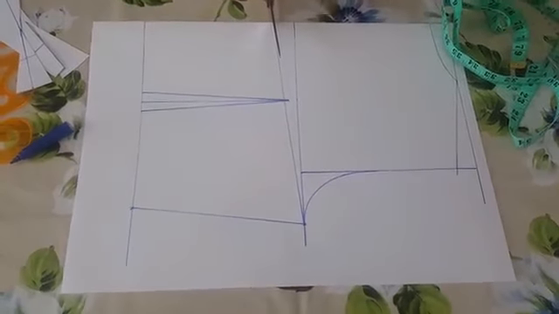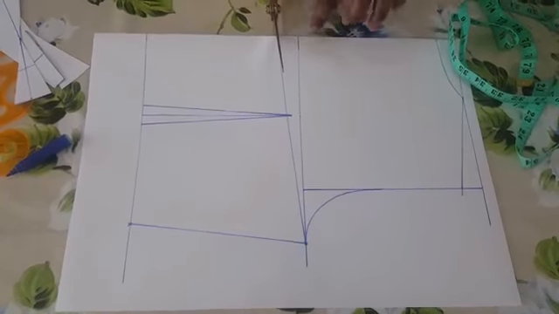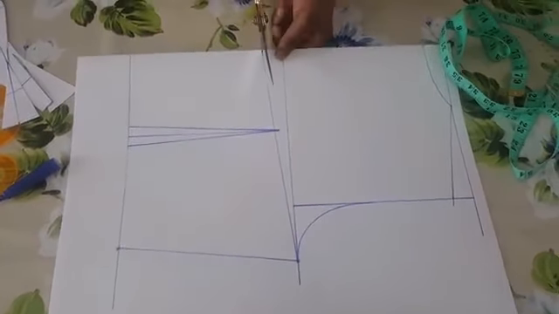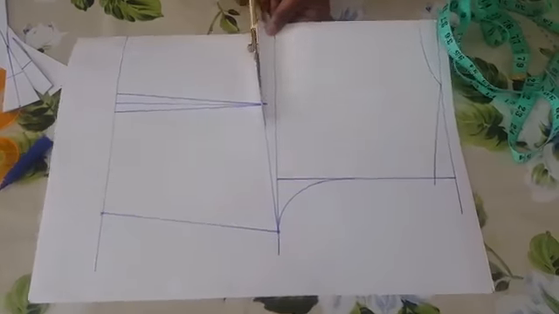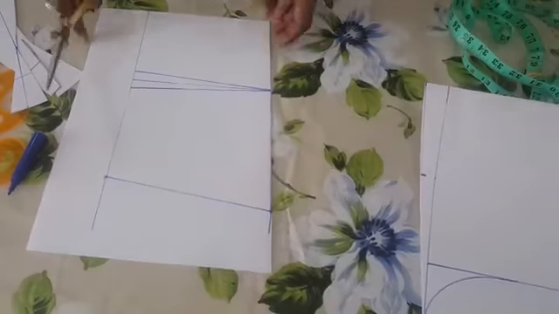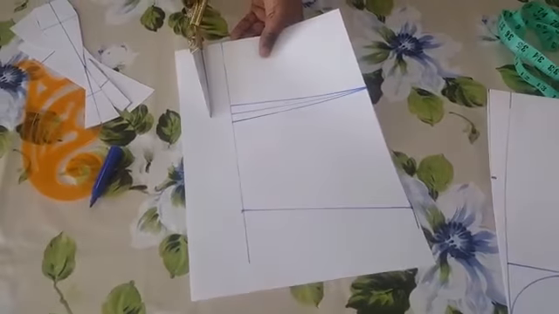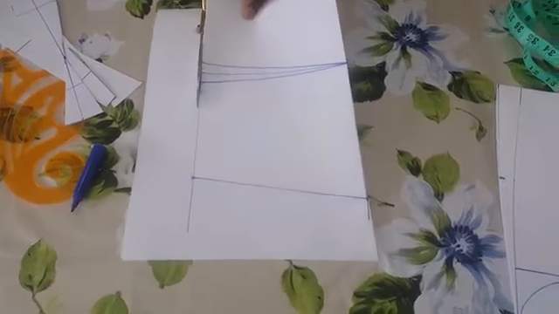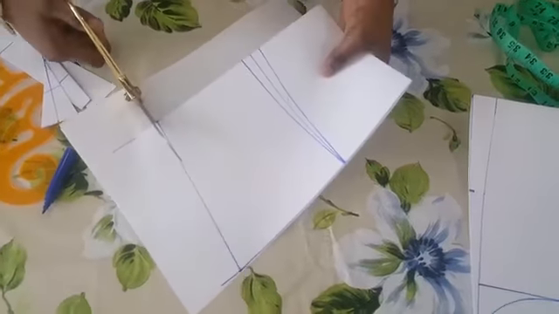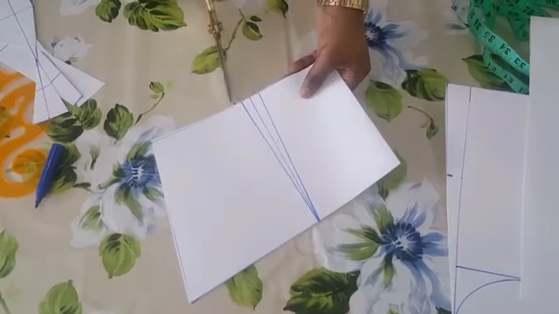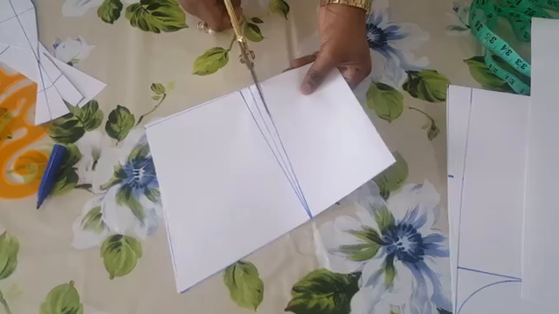And don't forget, definitely you would have a zip, you should have an extension of 1 inch for the zip allowance. Do not forget that. So let's do that. Can you see that? And if you are drafting on your fabric, half inch sewing allowance and 1 inch sewing allowance. And then we cut out the dots, and we are done.